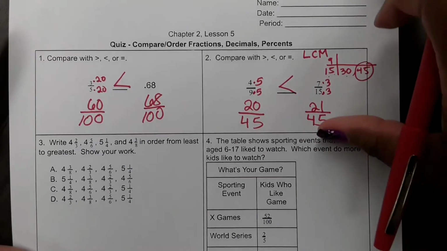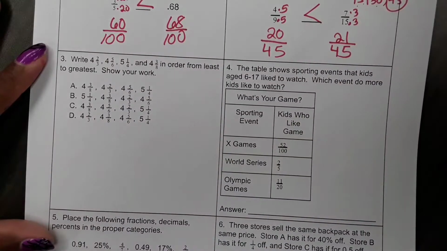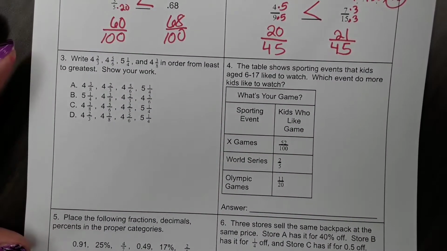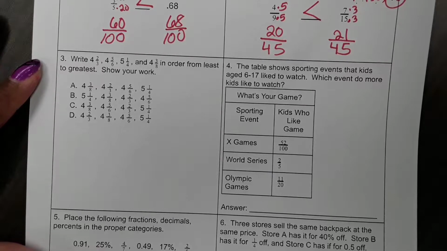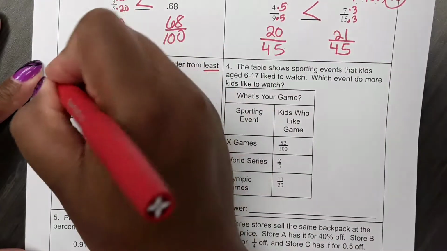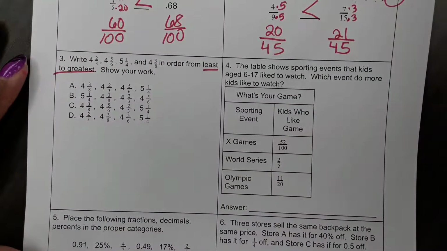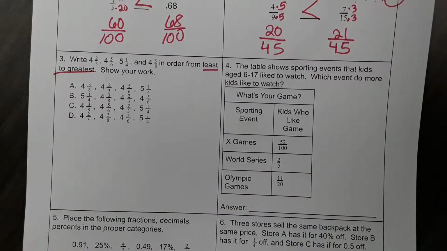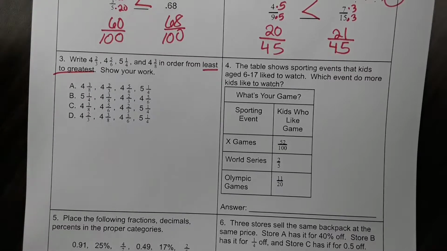And now to question number 3. Question number 3 says, write 4 2/3, 4 5/6, 5 1/4, and 3 3/8 in order from least to greatest. Show your work. Well, least to greatest is going to be important here because we must list them from smallest, so the smallest number, to the largest number.